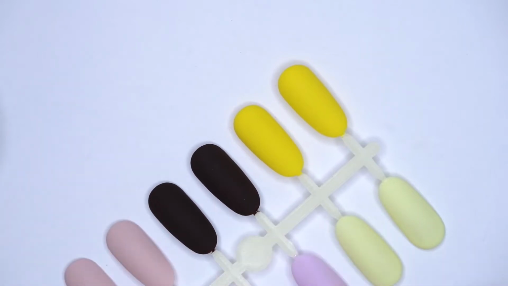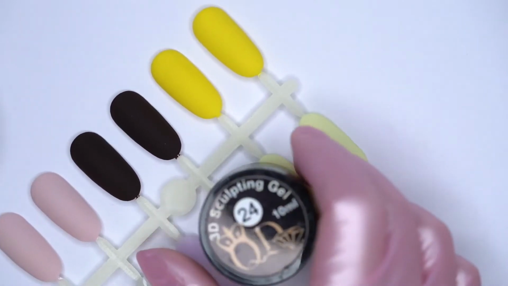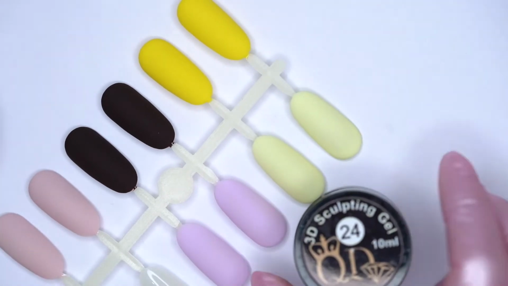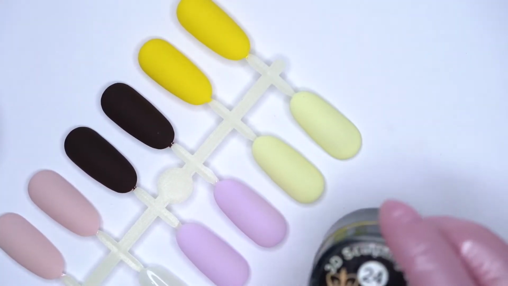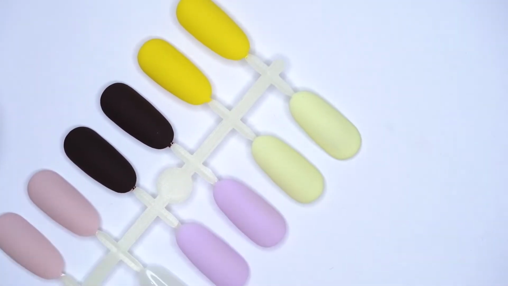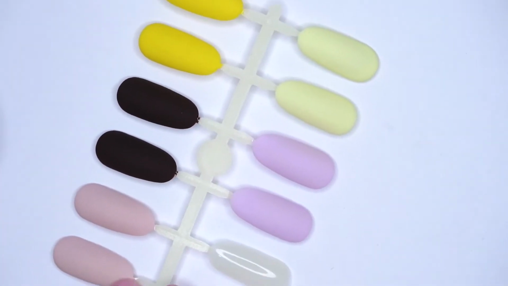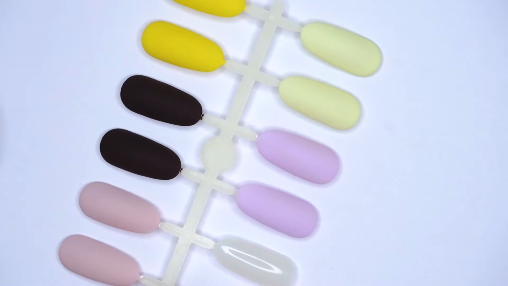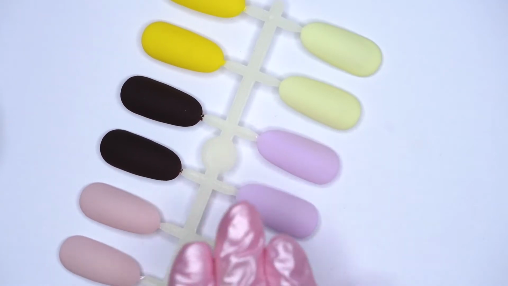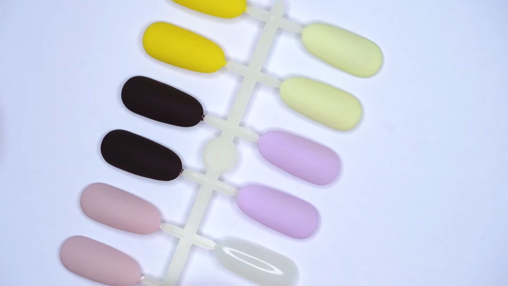I don't have a big selection, but I have some options, for example a thick one, a soft one and a hard one, so I will explain all that for you. And I'm sure if you have some 3D gel with you, it doesn't matter what brand, you will find a way to work with what you've got.